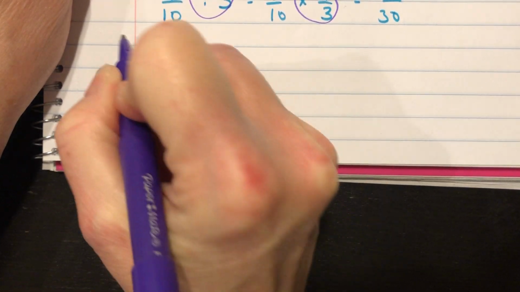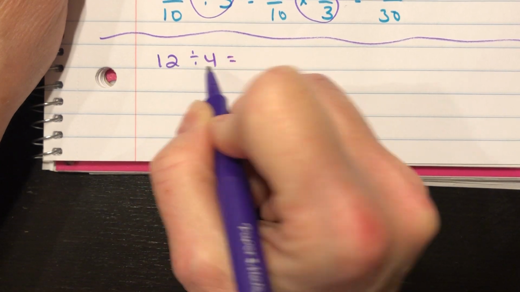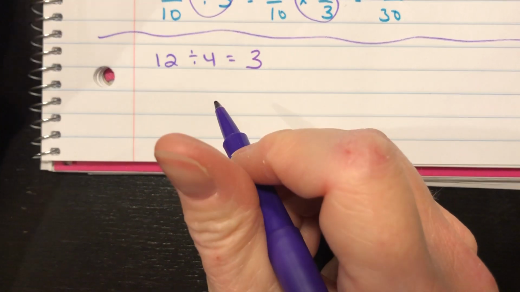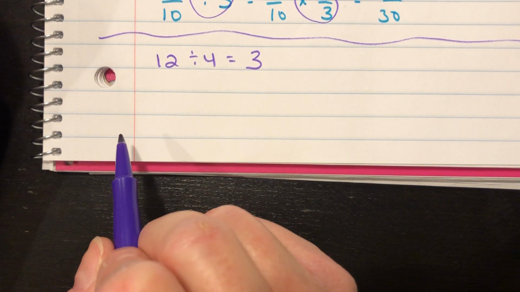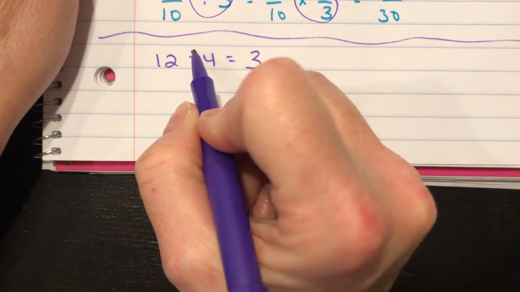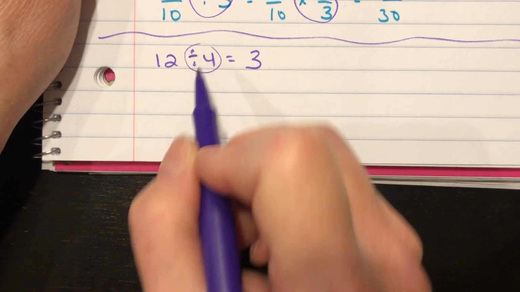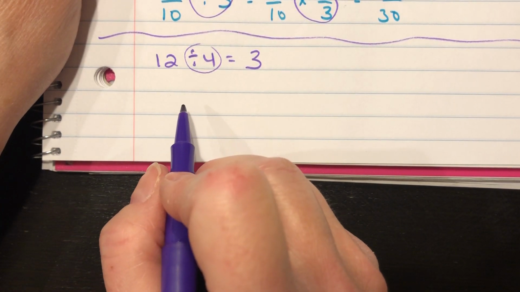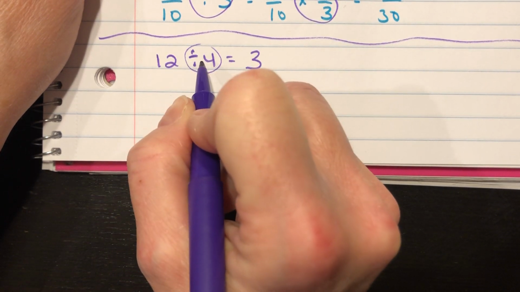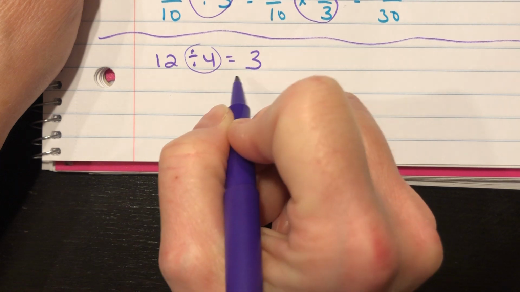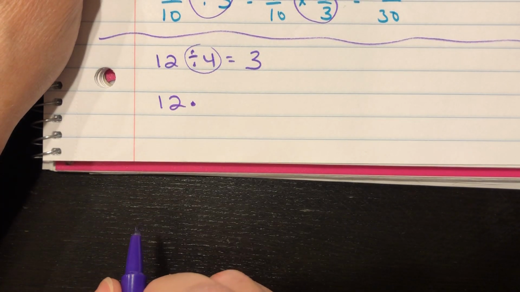I've used the example of 12 divided by 4. And we know that 12 divided by 4 is 3, right? 4, 8, 12. I can count up by 4 3 times to get to 12, or I know that 4 times 3 is 12. What I'm telling you is that for every single division problem you solve, instead of using division, you can use the inverse operation. It's like those little math mountains you have. So instead of doing 12 divided by 4 equals 3, you could do 12 times the reciprocal of 4.